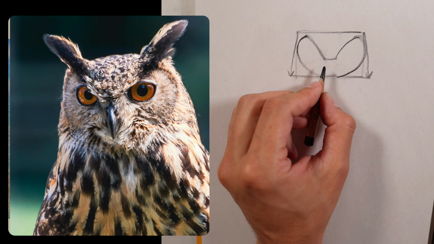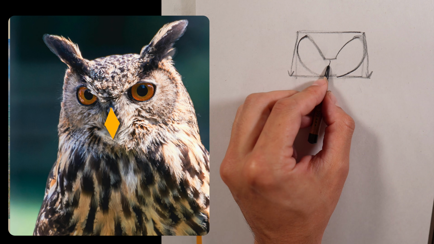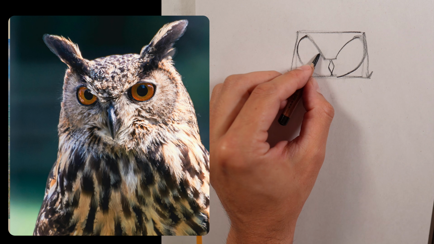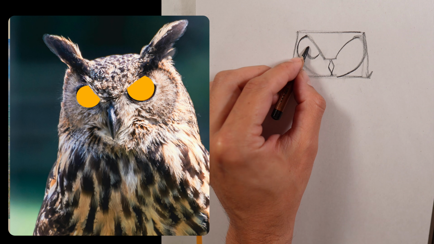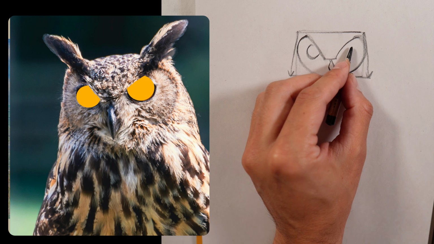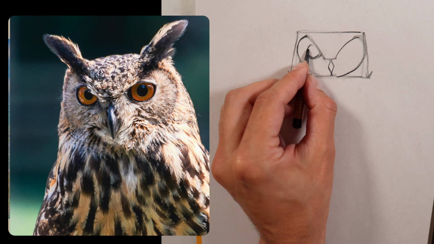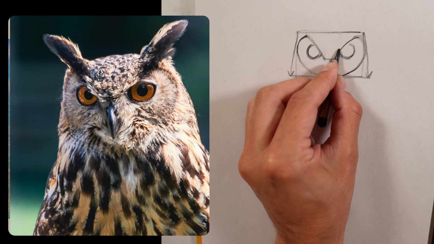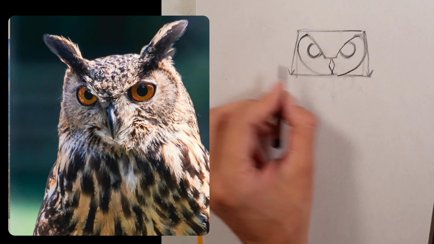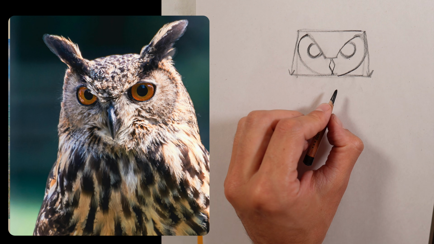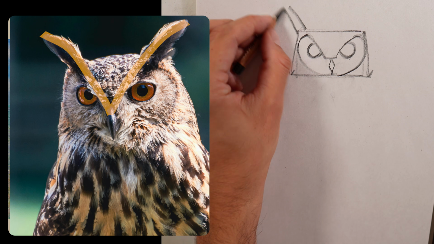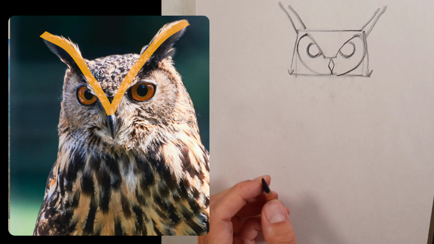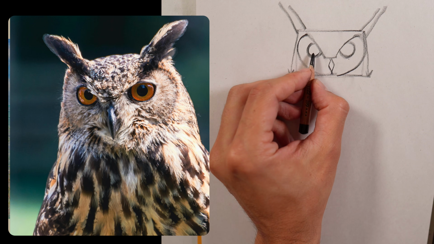So there is a beak here, right? And eyeballs. So there are these ball shapes. It kind of feels like they are slightly tucked in behind that brow shape, like this, something like this. Okay, and amazing ears on this horned owl coming off the corners like that, and pupils.